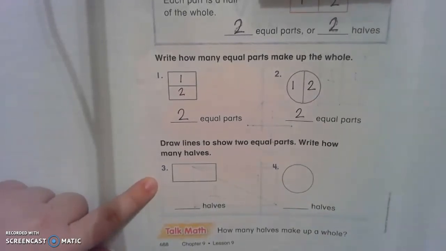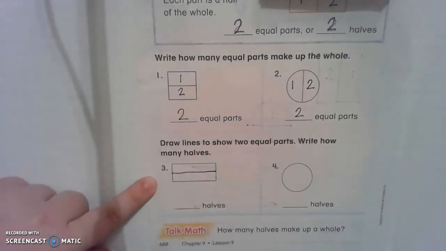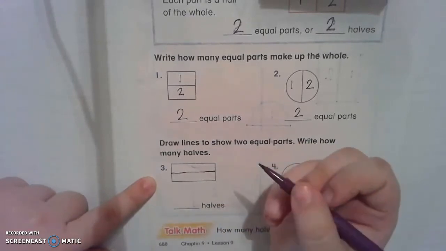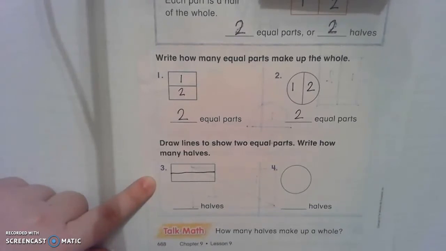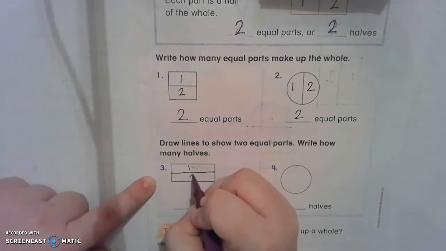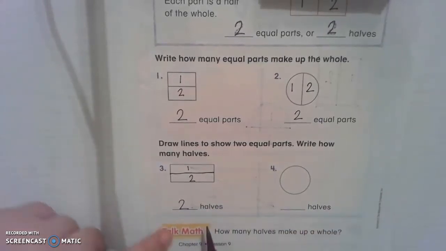So for this rectangle, remember I showed you all the different ways you can cut it in half. So Miss Martin's going to cut it like this. I'm going to cut it all the way across. Now let's count how many halves I have. Ready? 1 and 2. So how many halves did I cut that into? I cut it into 2 halves. And if I cut it into 2 halves, how many equal parts do I have? I have 2 equal parts, because 2 halves are equal parts.